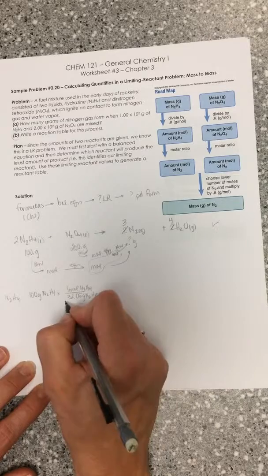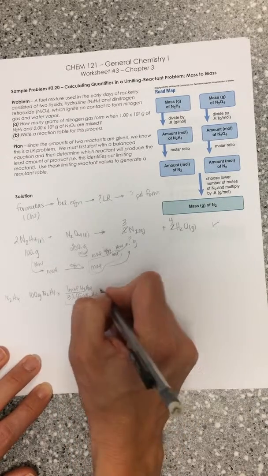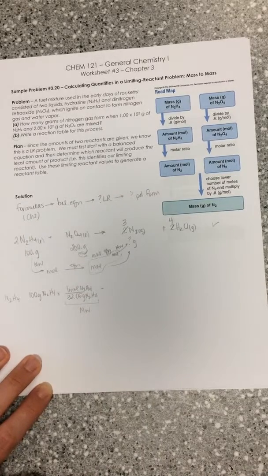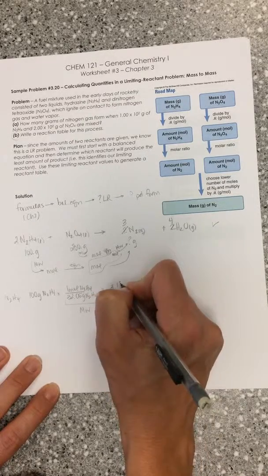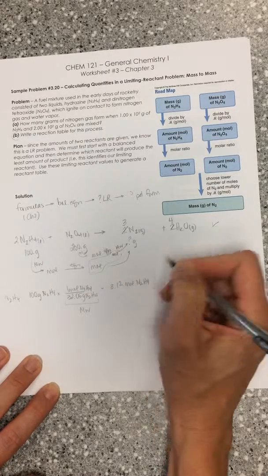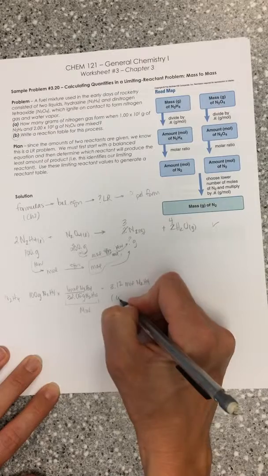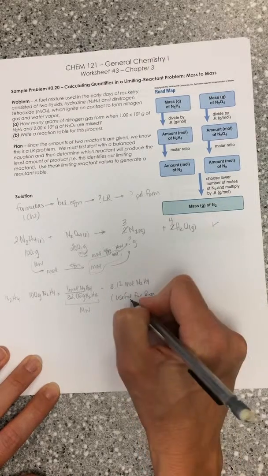And to remind ourselves where we get this information, this is our molecular weight. The reason I'm going to stop this calculation at this point is that I'm getting a piece of information that will become part of our reaction table. This means we have 3.12 moles of N2H4. Again, I'm stopping here because this is useful for our reaction table.